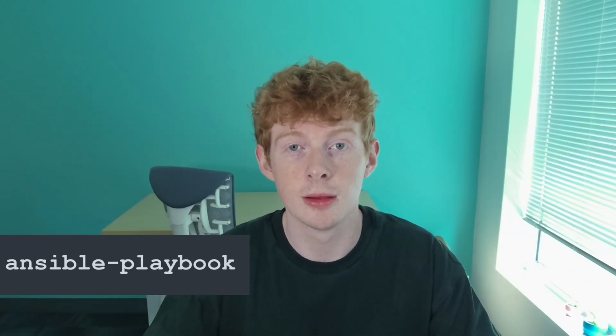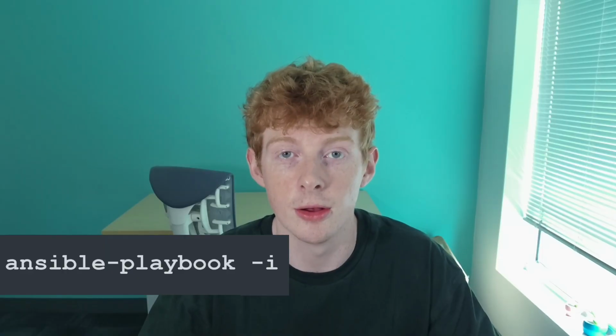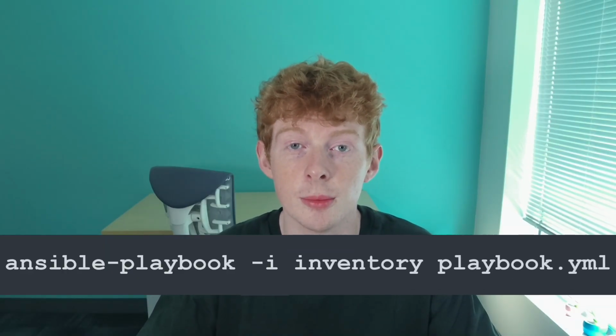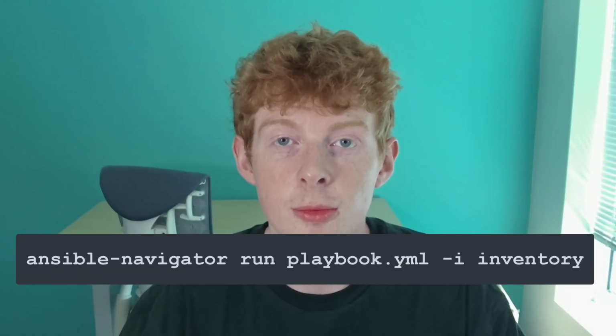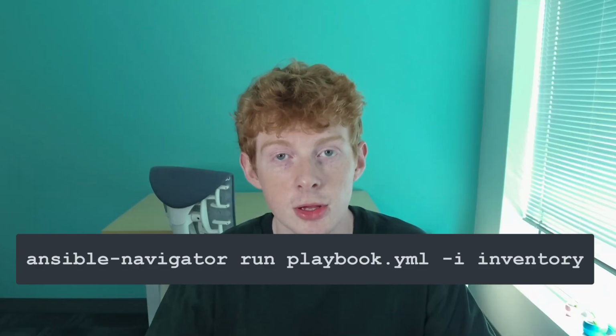Traditionally, you can run an Ansible playbook by typing ansible-playbook, using -i to pass an inventory file, and putting in the names of your inventory and playbook files. With execution environments, though, you can use something called Ansible Navigator. With Ansible Navigator, you can select an execution environment image through a configuration file, such as ansible-navigator.yaml, or through environment variables, or directly on the command line. Once you configure the Ansible Navigator file, you can run ansible-navigator run your playbook, optionally providing an inventory, and Navigator will run the playbook using the execution environment you selected.